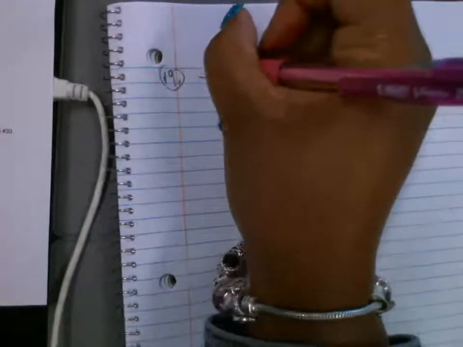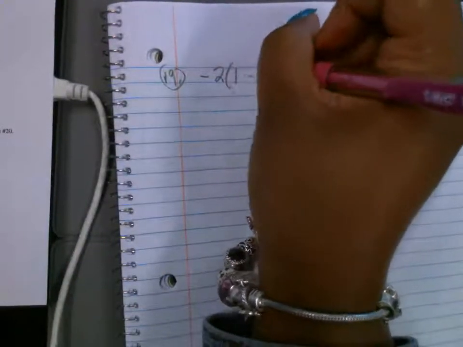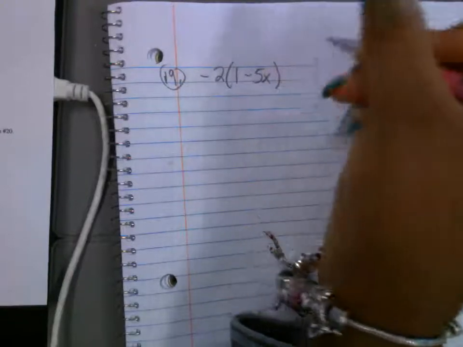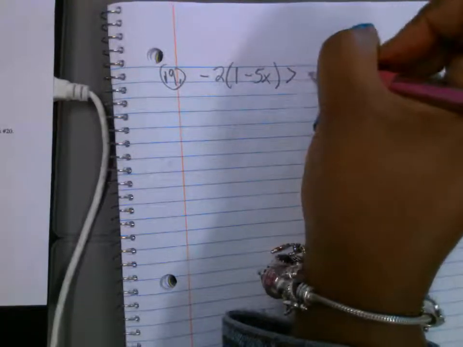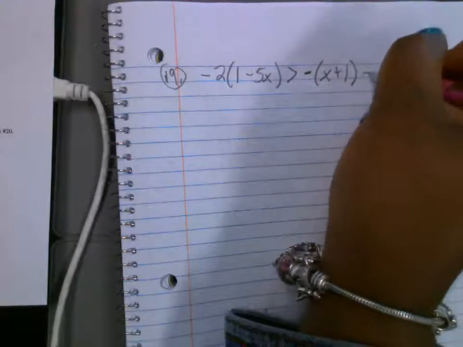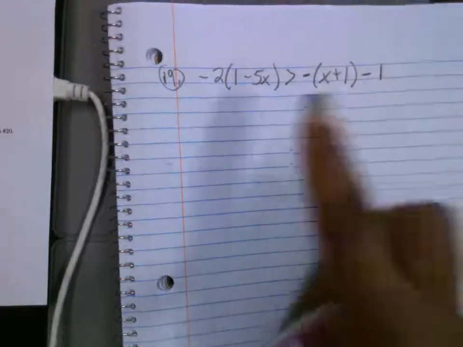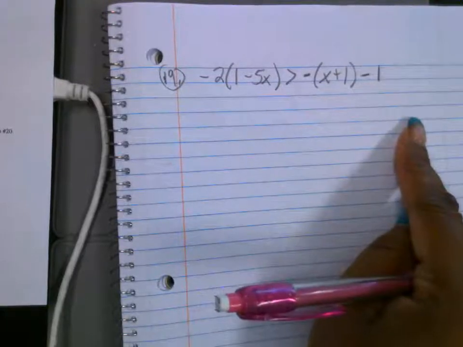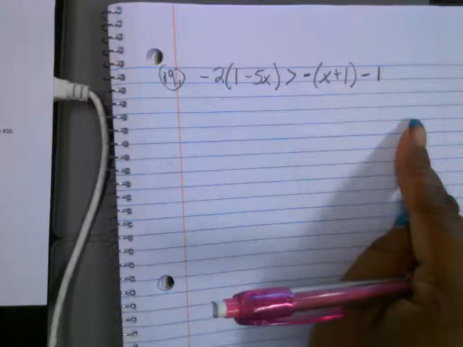You have -2 parentheses 1 minus 5x greater than a negative parentheses x plus 1 minus. So you're going to do distributive property first here. See what you get. Okay.